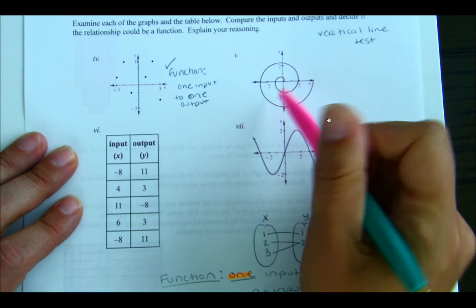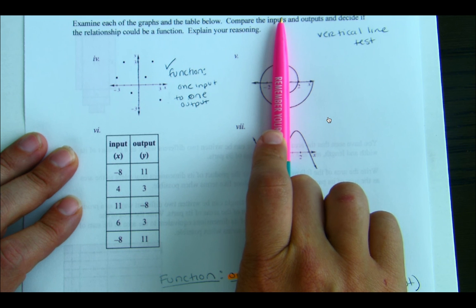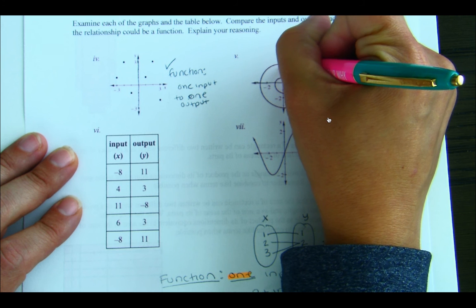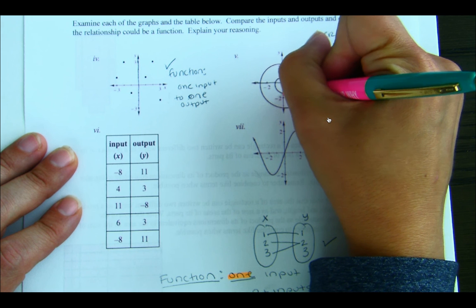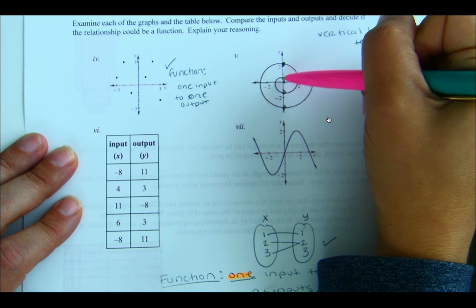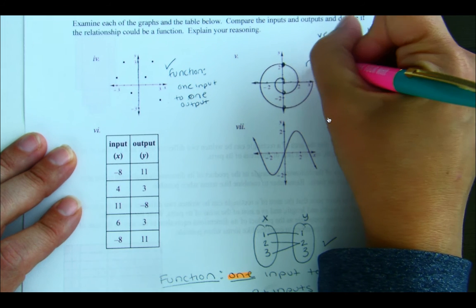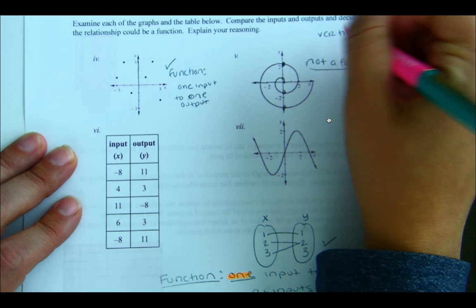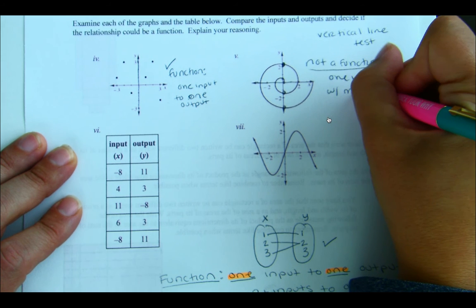Now, when we get to this one, it's pretty clear that if I put my pen right here, you can see that multiple points are being hit. For example, on my y-axis, this graph hits here, here, here, here, and here. That means when x is 0, y is all of these different points. Just based on that alone, it means that is not a function. So that means that I have one input with multiple outputs.